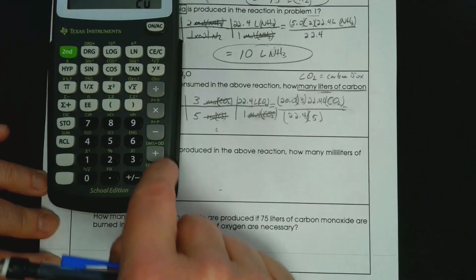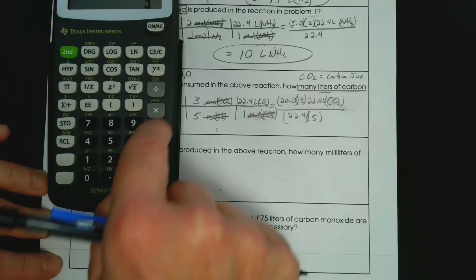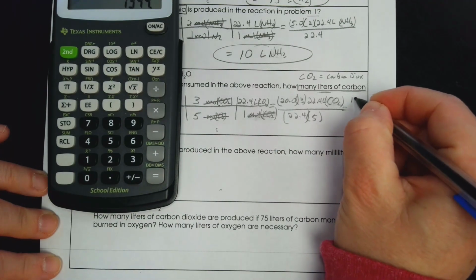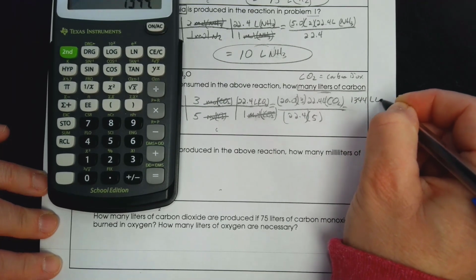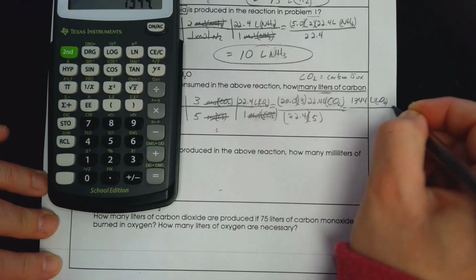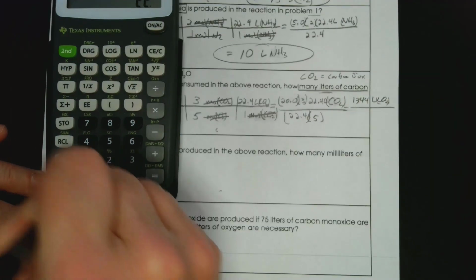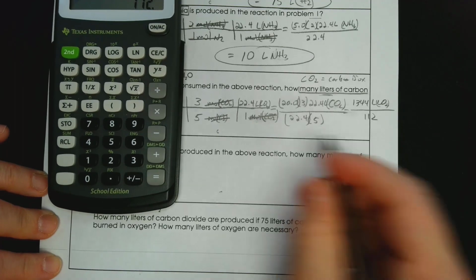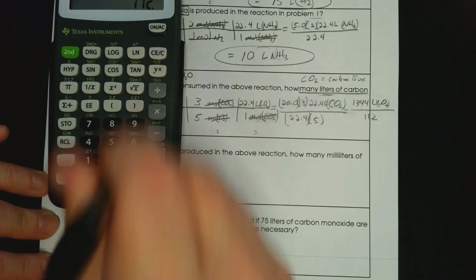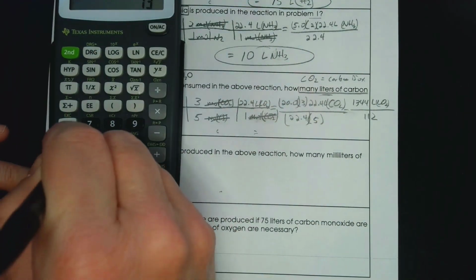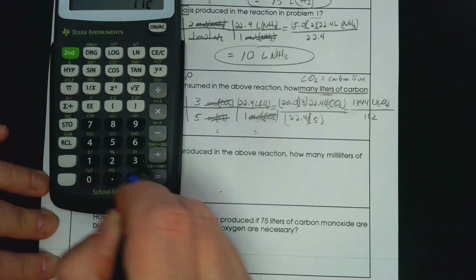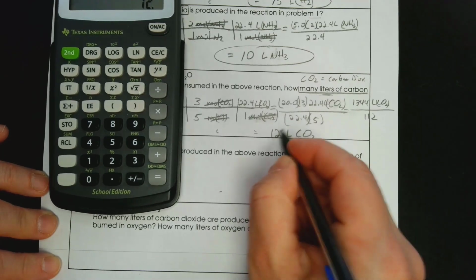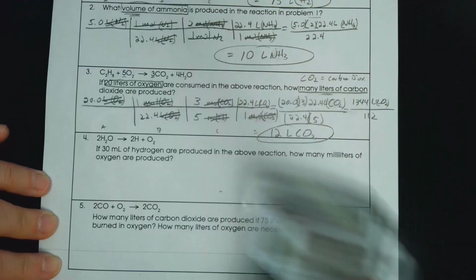So if I take 20 times 3 times 22.4, that equals 1,344 liters of CO2 over 22.4 times 5 is 112. And if I do the math on that, 1344 divided by 112 is 12 liters of CO2. And I'm going to circle that. Hooray.